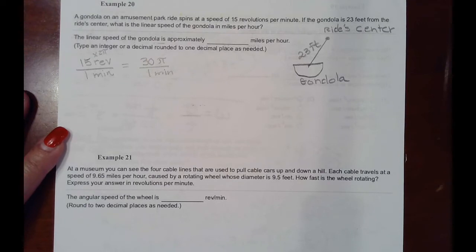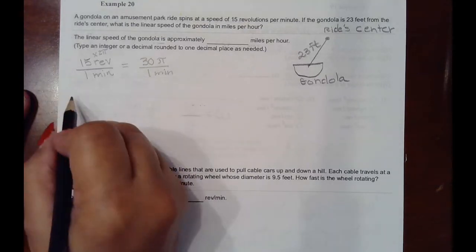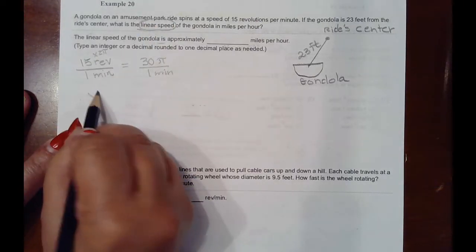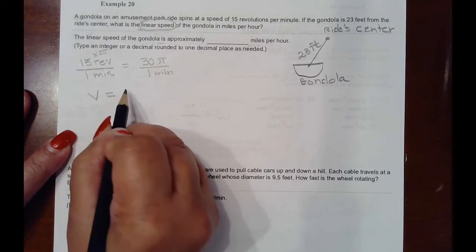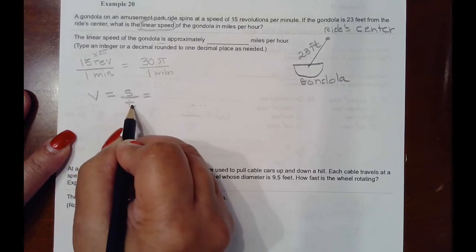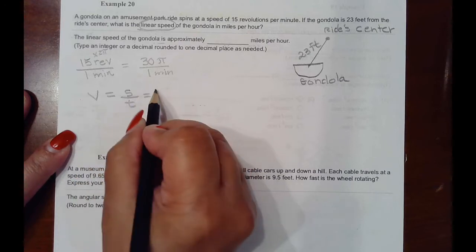Okay, let's see, this is spinning 15 revolutions per minute. That's the same thing as spinning 30 pi, a distance of 30 pi per minute. And then we were asked to give what is the linear speed in this problem. So the linear speed formula is S divided by T, which is arc length divided by unit of time.